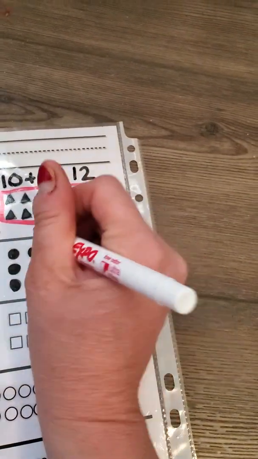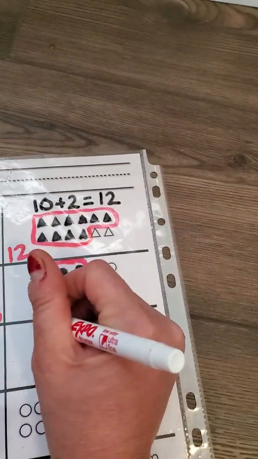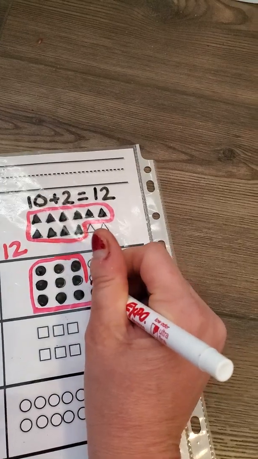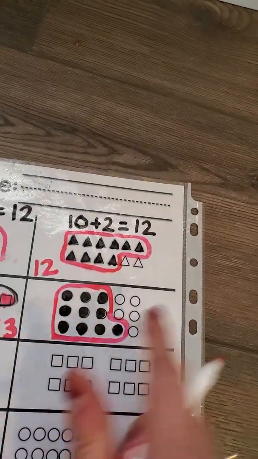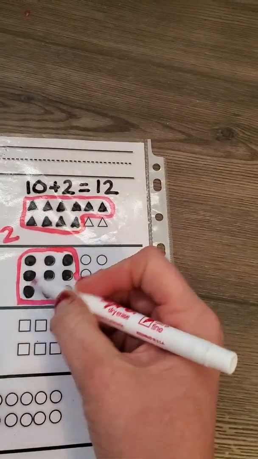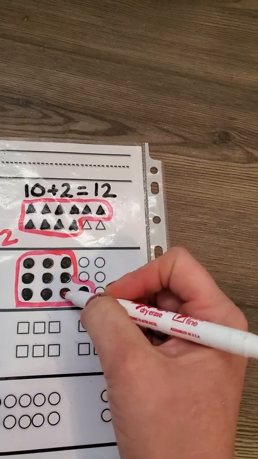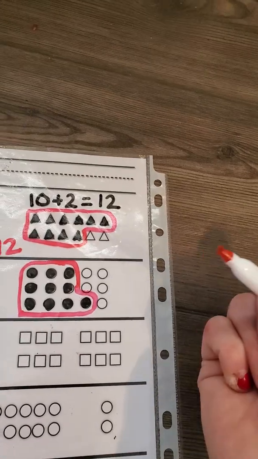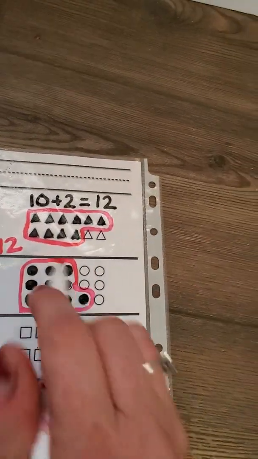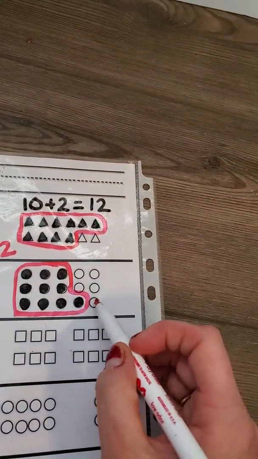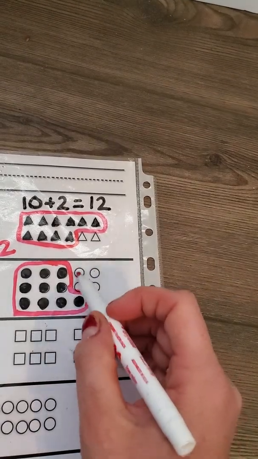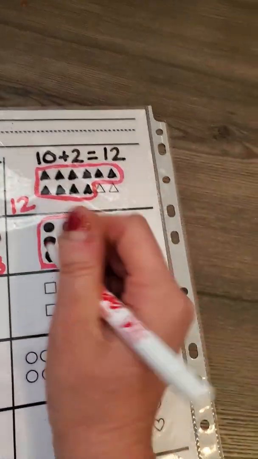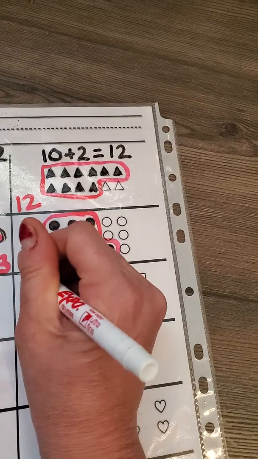So now I'm going to go ahead and circle these 10 just so you guys can see it better. You guys can only color 10 if you want to, or you can circle 10. All right, so we have 10. 1, 2, 3, 4, 5, 6, 7, 8, 9, 10. And there's 1, 2, 3, 4, 5 left over. So let's see. So 10, 11, 12, 13, 14, 15. And a 1 and a 5 make 15.